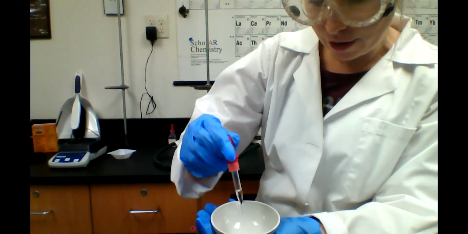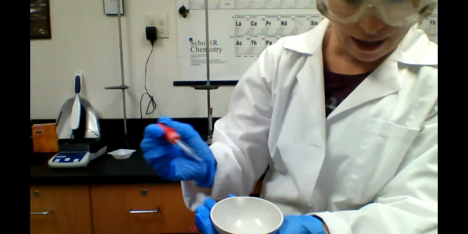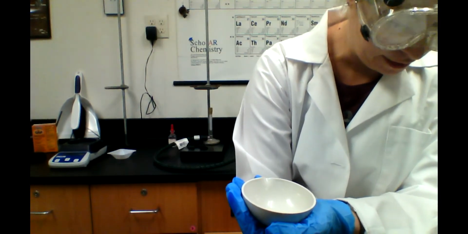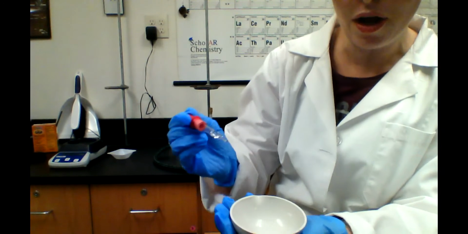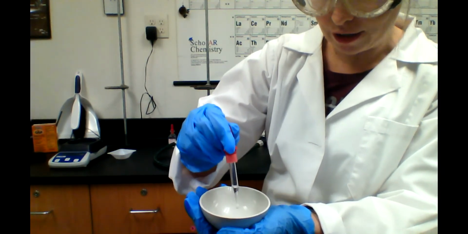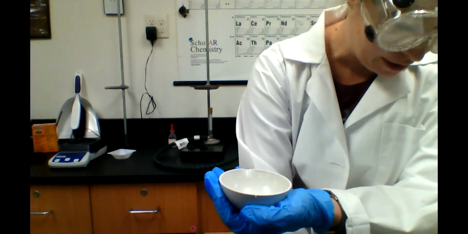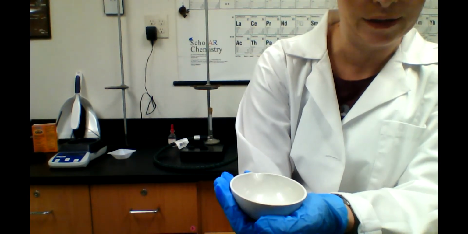Okay, so you can also see when you're up close and in person that the baking soda, as it dissolves, goes from a white solid to a clear solution.